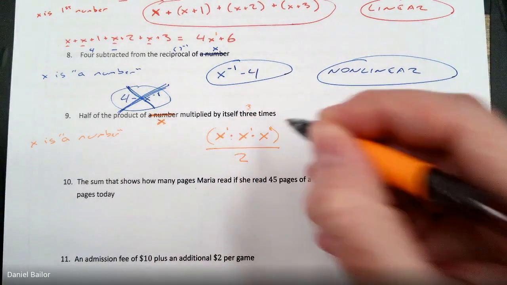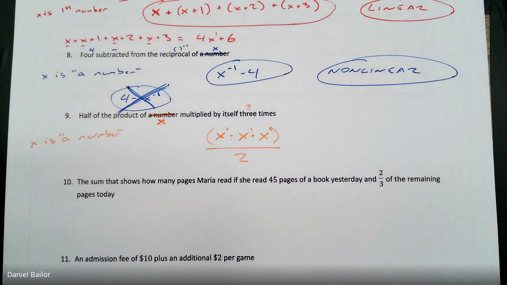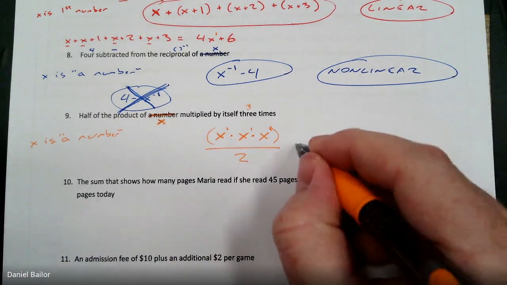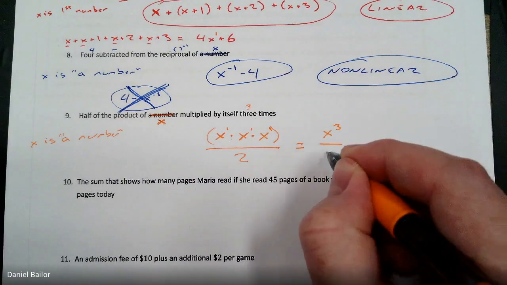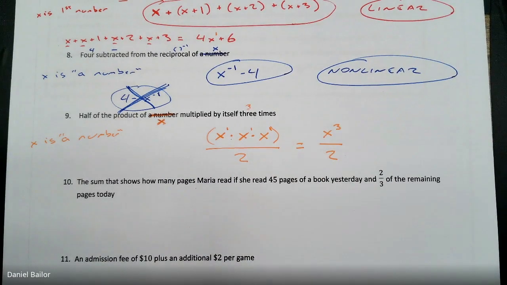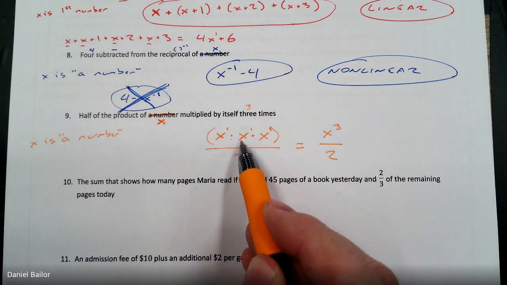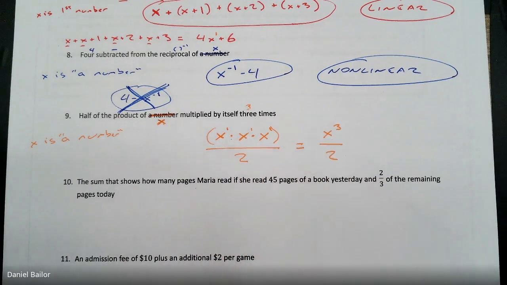Except multiplying changes it. Multiplying changes the exponents, because x times x times x is really x to the 3rd power. So this looks linear, but it's not. This is like the opposite of number 6.